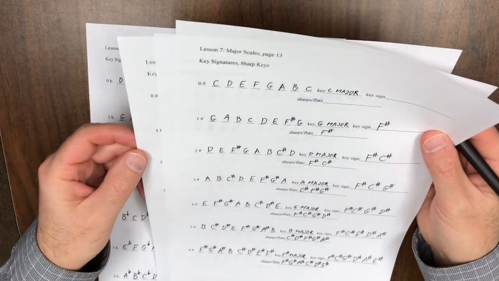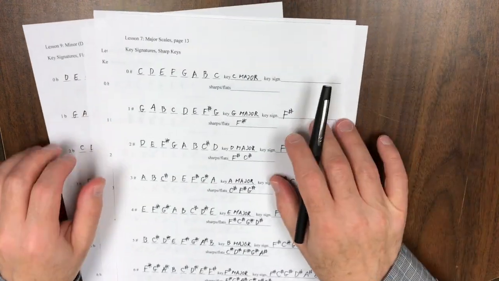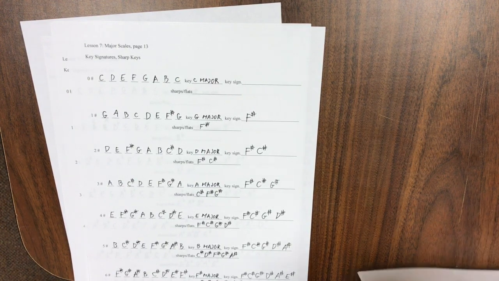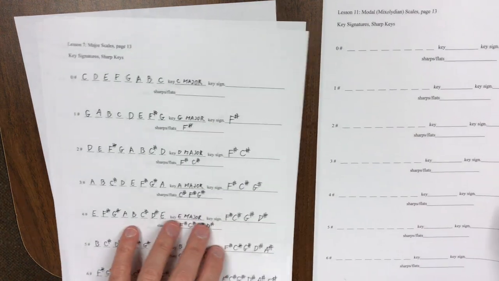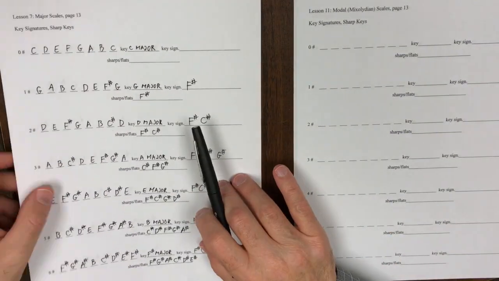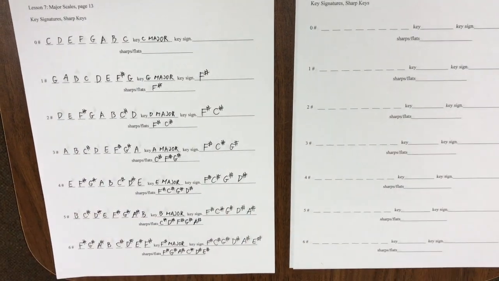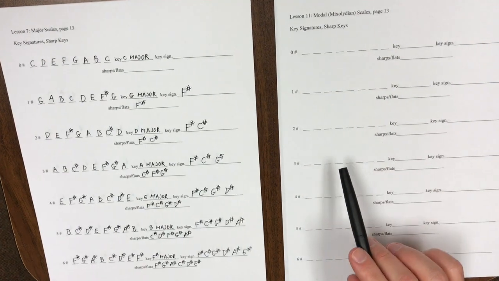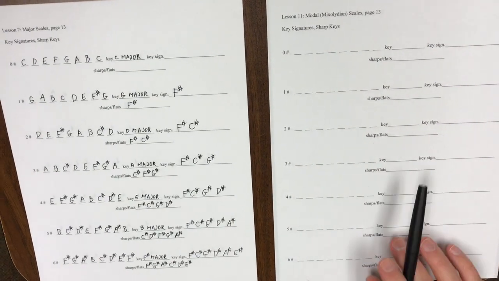Hold on just a moment while I find what I need here. Here it is. So here we have the page for the sharp keys for the Mixolydian. Starting with 0 sharps, 1 sharp, 2 sharps, 3 sharps, 4 sharps, 5 sharps, 6 sharps.